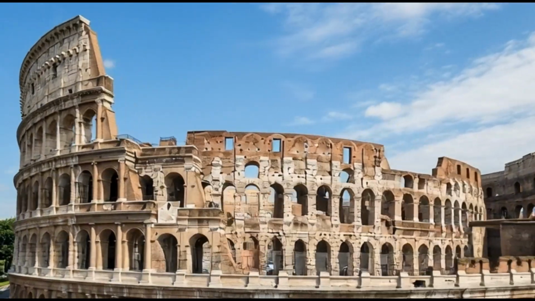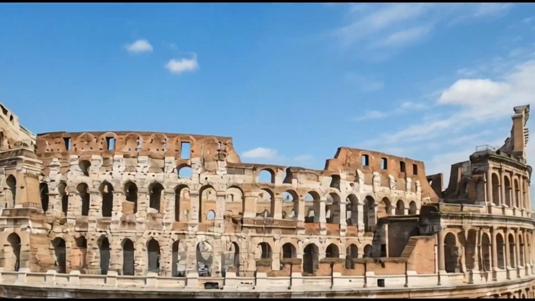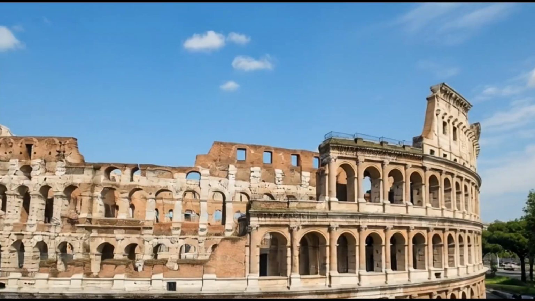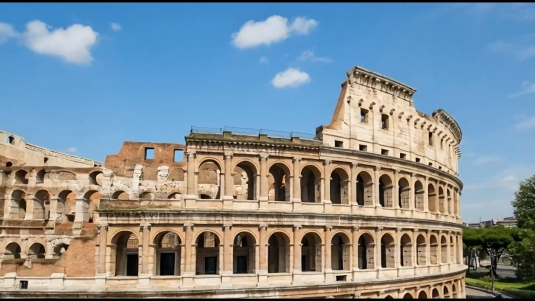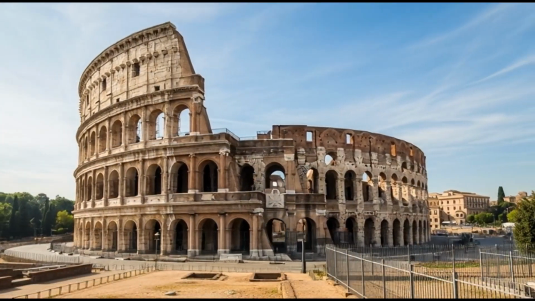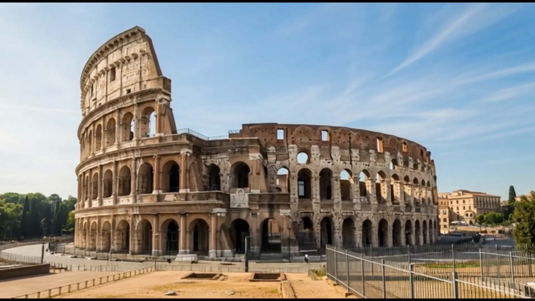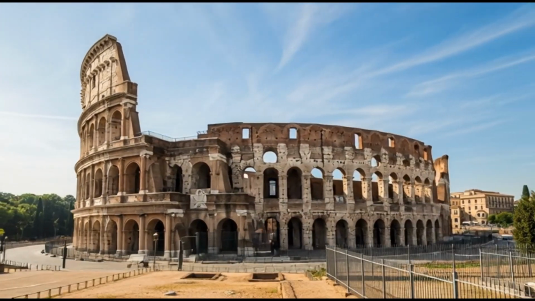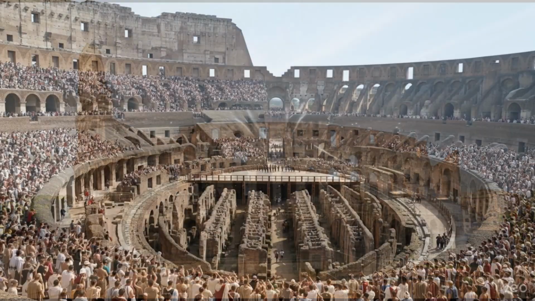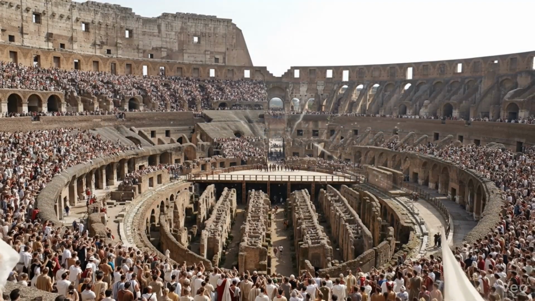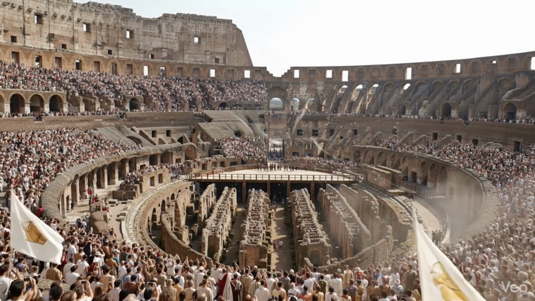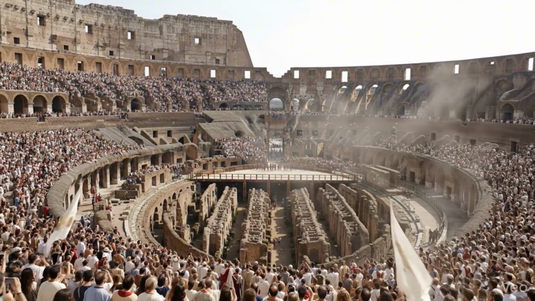After the collapse of the southern wall, official dismantling began. Stone was hauled away by carts. Travertine blocks were used in the construction of palaces, bridges, and churches. Parts of the Colosseum were incorporated into the walls of St. Peter's Basilica. Stone from it was also used in the construction of Palazzo Venezia. The Colosseum became a donor for the new Rome. The city literally grew from its body.